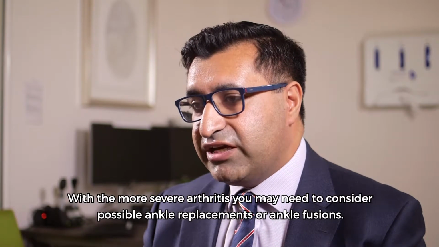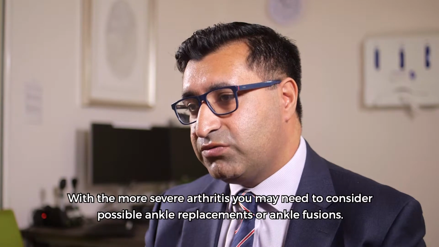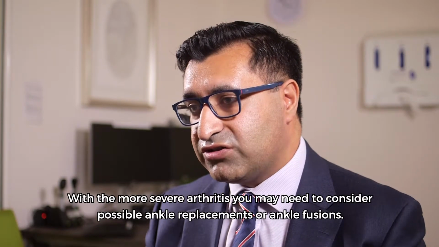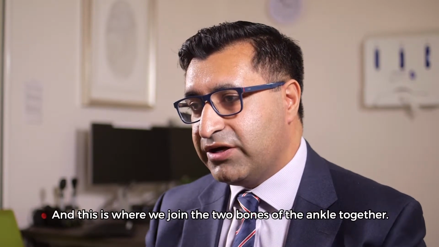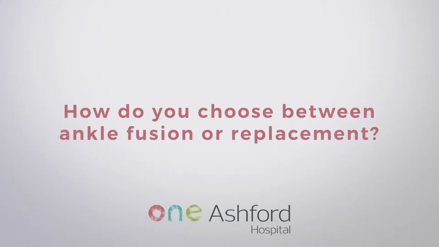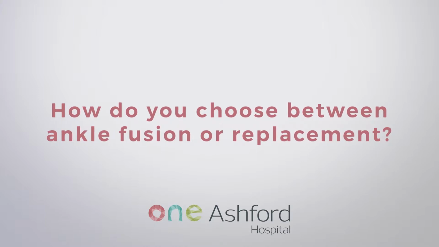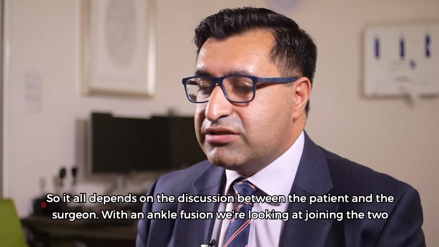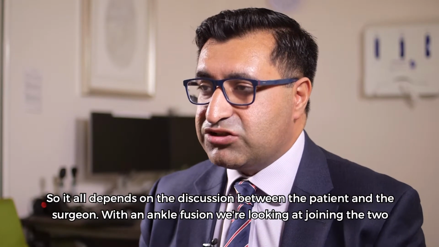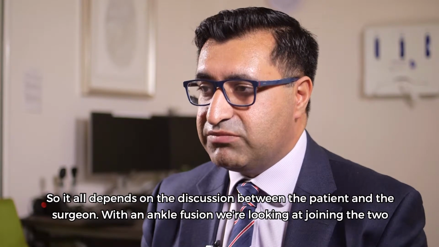With the more severe arthritis, you may need to consider possible ankle replacements or ankle fusions. And this is where we join the 2 bones of the ankle together. So it all depends on the discussion between the patient and the surgeon.